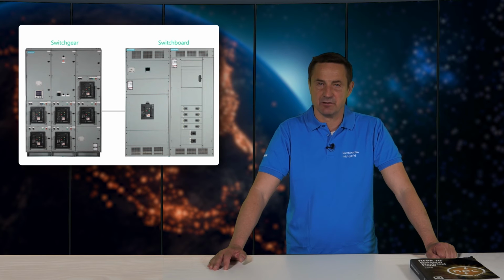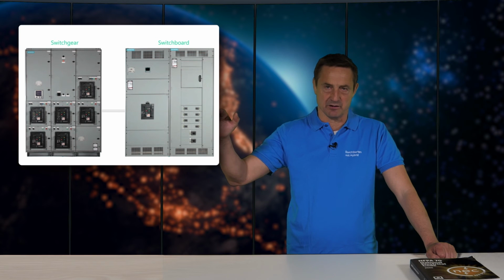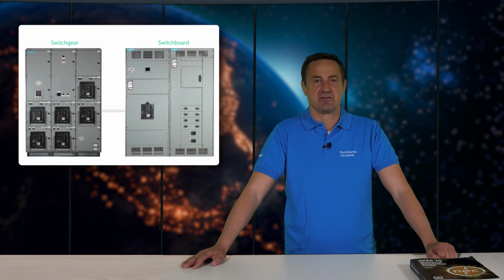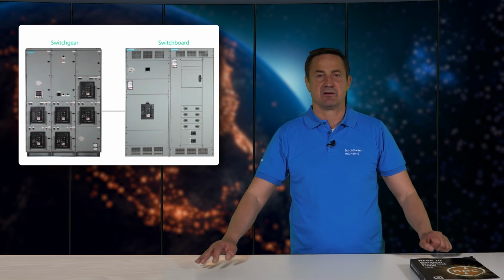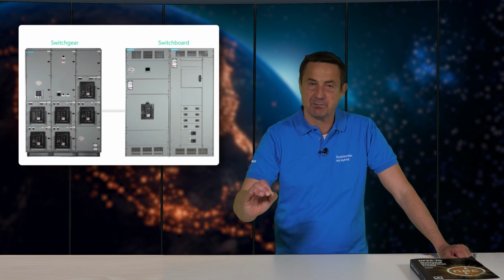Unlike switchboards, which are limited to 600 volt applications, switchgears may also be used for medium and high voltage applications. Switchgears rated up to 1000 volts are named low voltage power circuit breaker switchgears, and switchgears rated over 1000 volts are defined as metal enclosed switchgears. Switchgears are completely enclosed on all sides and contain primary power circuit switching and interrupting devices.